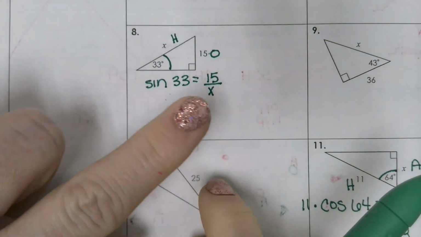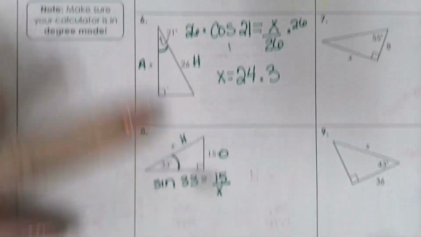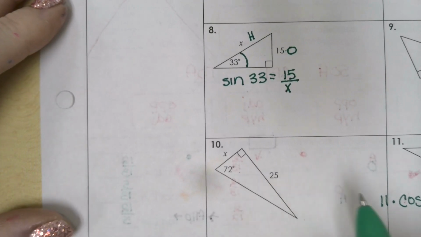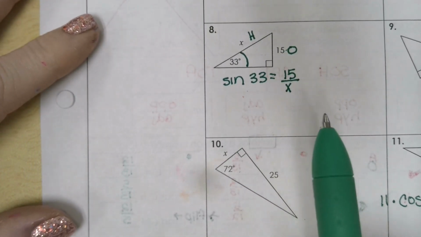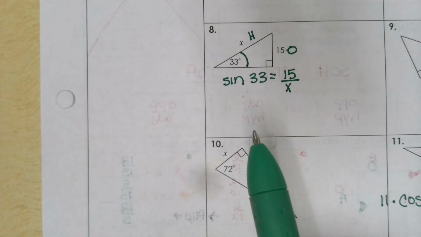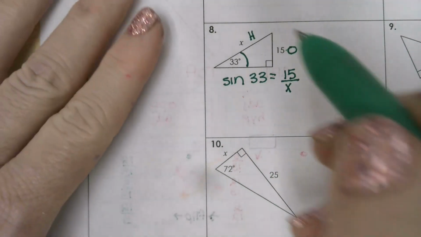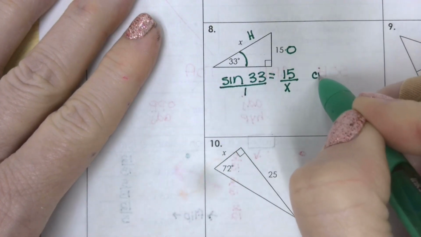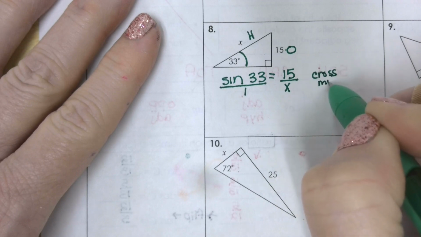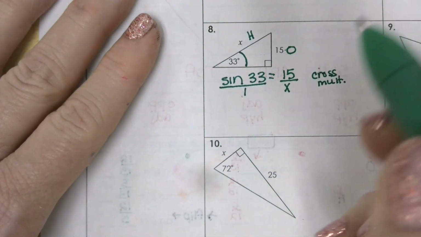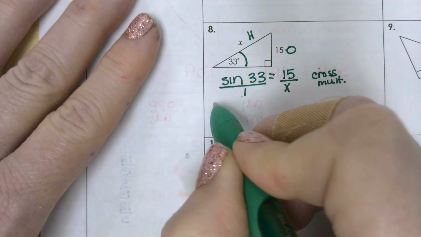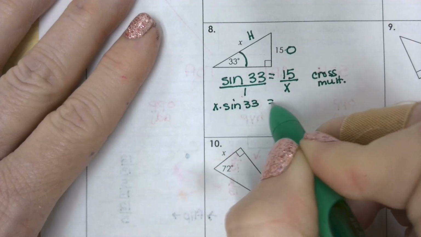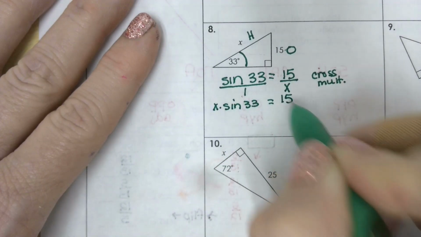So this time, what's different between this one and these others is my X is on the bottom. It's going to be a little bit of a process, okay? So I'm going to show you how to do it, and then I'm going to teach you the shortcut. What we're going to do is we're going to put this over 1, and we are going to cross multiply. X times sine 33 equals 1 times 15, which is just 15.